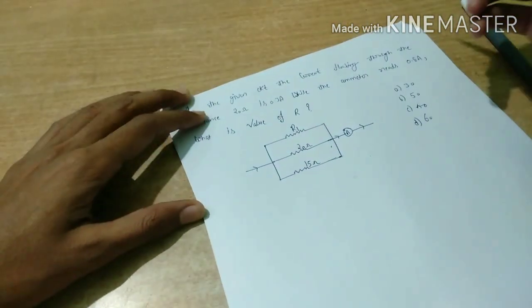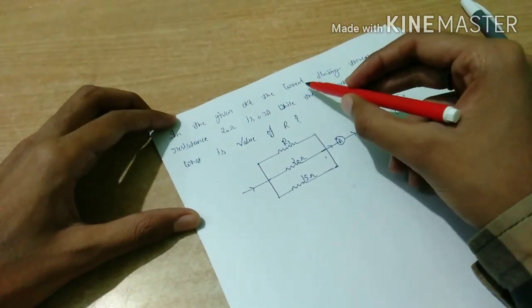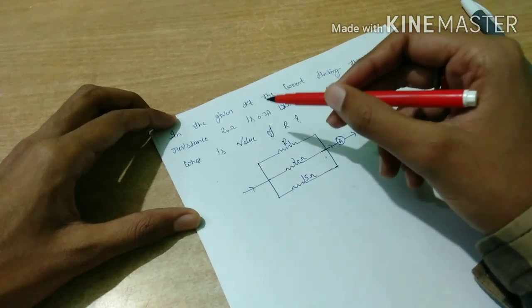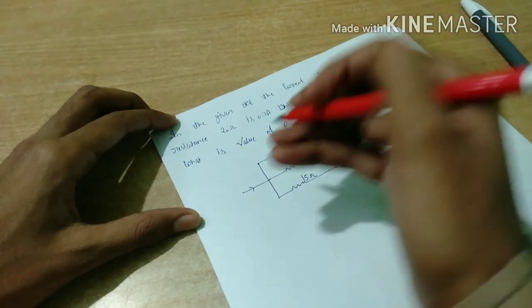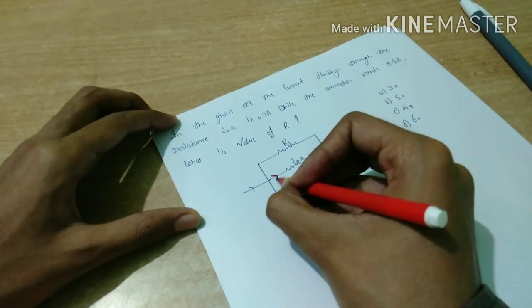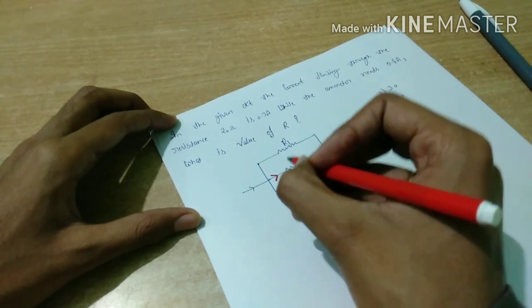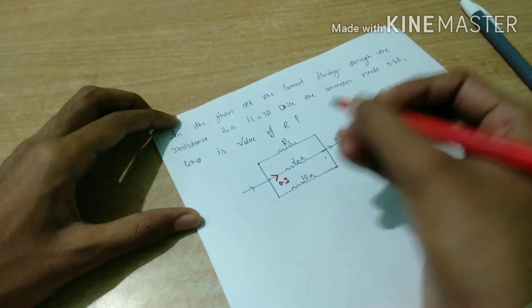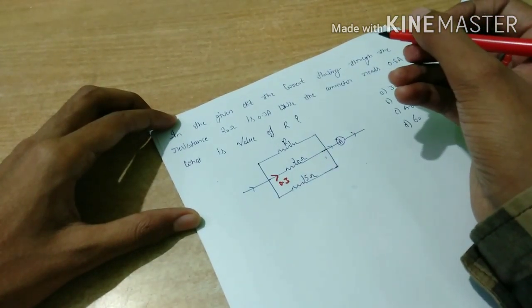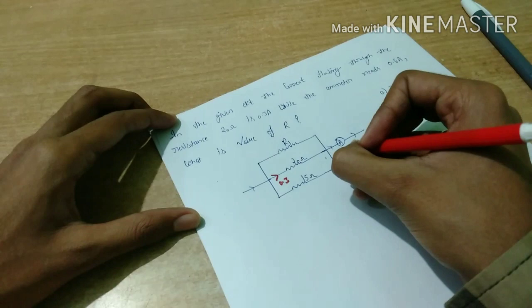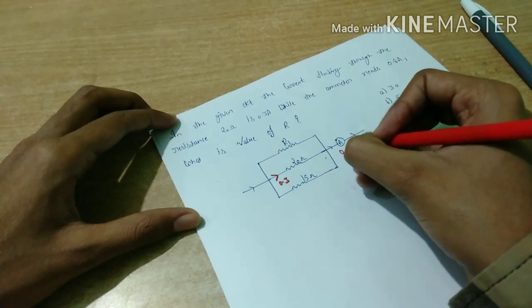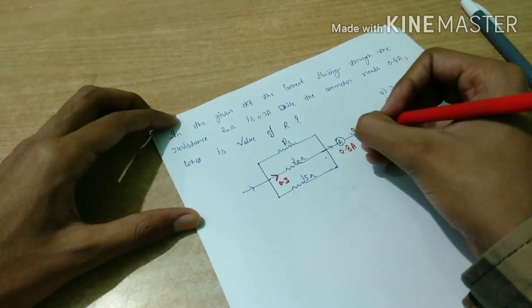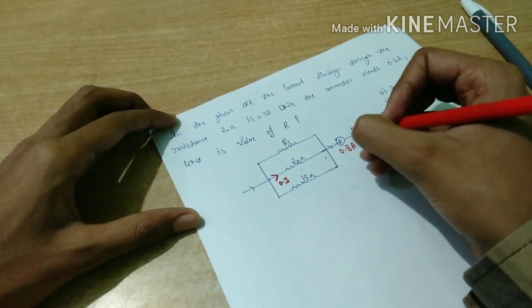The question is clearly saying that the current flowing through the 20 ohm resistance is 0.3 ampere. So 0.3 ampere is flowing through the 20 ohm resistor, and the ammeter reads 0.8 ampere, means 0.8 ampere is leaving from this side.